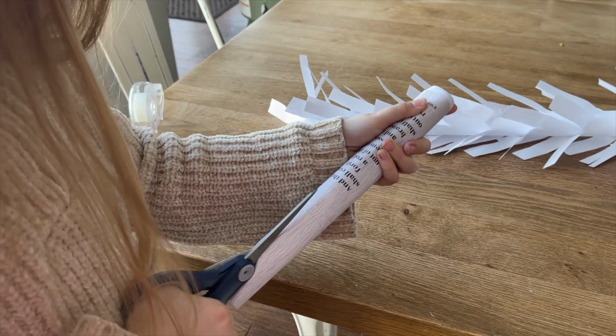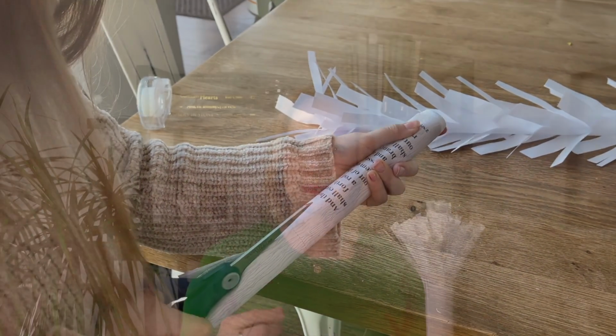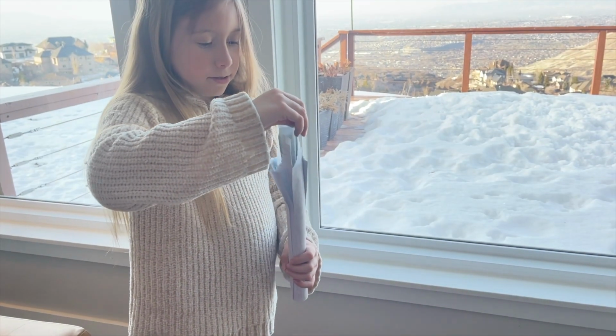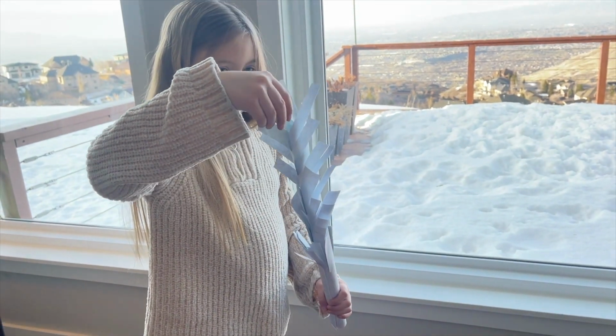Then you'll gently fold those papers back a little bit. And this is where the magic happens. This is when you talk about what grows out of that stem of Jesse. So you'll pull from the very center of your rod and you'll gently tug up. And what's so cool, you guys, is that as you gently tug up, it expands.